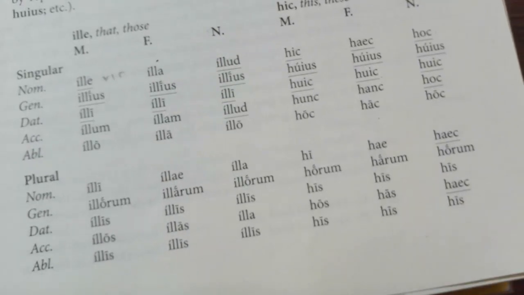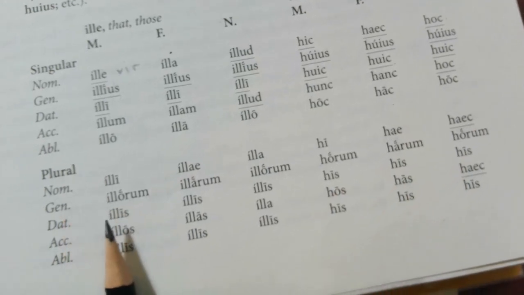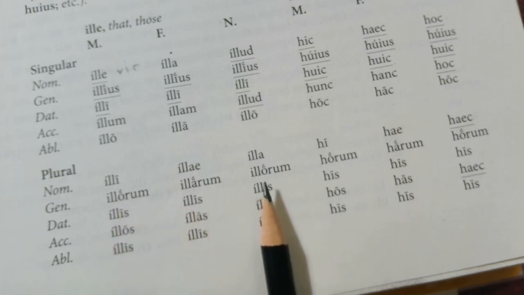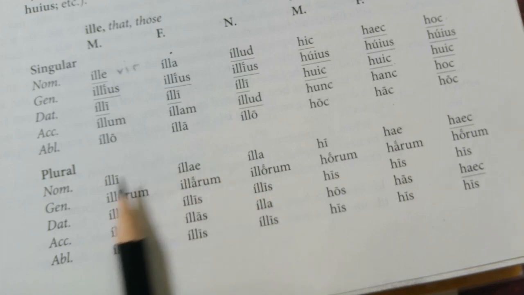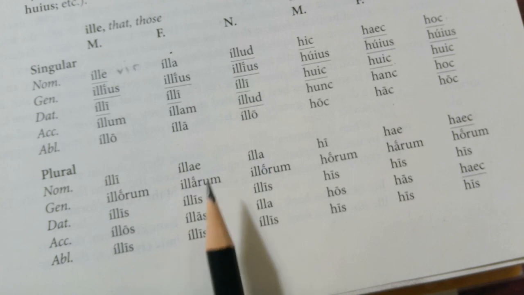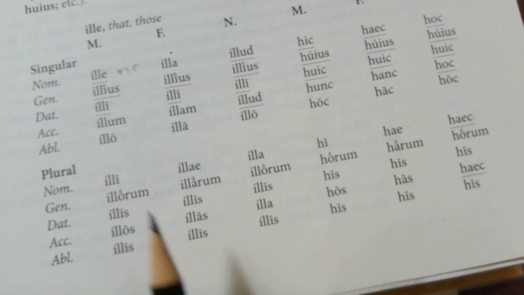So this is a chart. We need to memorize this chart. Not a big deal, because if you note here, let's look at the plural real quick. The plural, masculine, feminine, neuter, is the exact same as the first and second declension. First declension is the feminine: ae, arum, is, as, is. You already know that. Let's look at the masculine in the plural: i, orum, is, os, is.